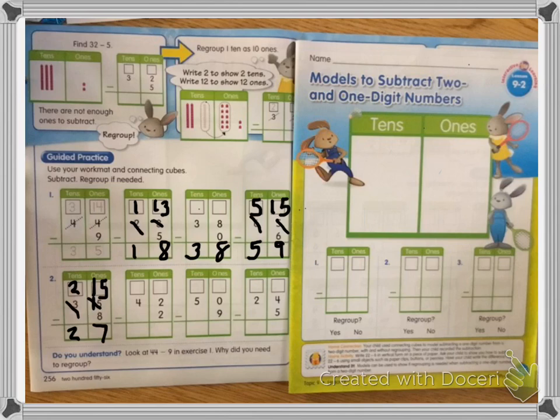All right, let's look at this next one. 42 minus 2. Well, I'm looking in the 1s, and the number's the same. Do you remember the poem for that? Yep, number's the same, zero's its game. So 2 minus 2 is, that's right, 0. I don't have to regroup because I have enough to subtract, and 4 minus 0 is 4.